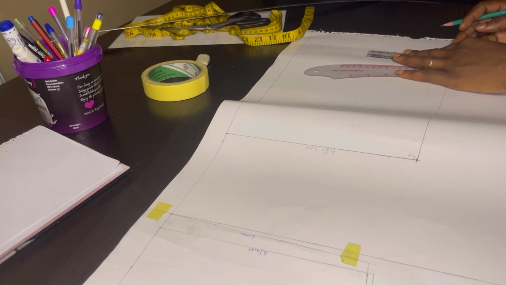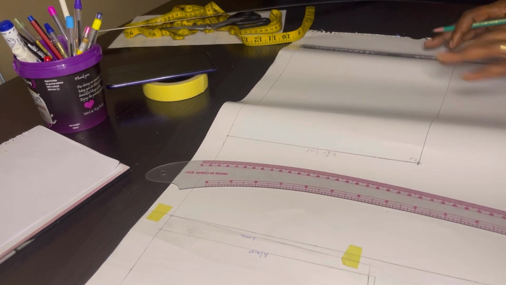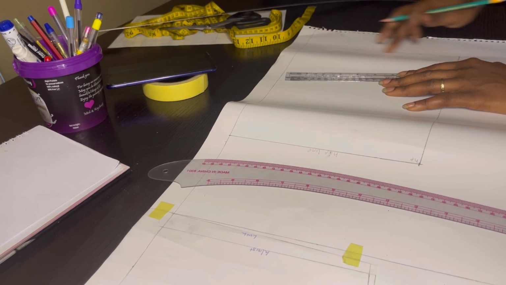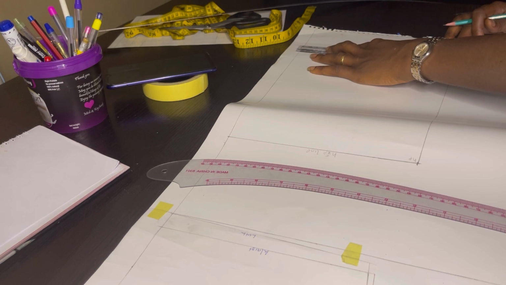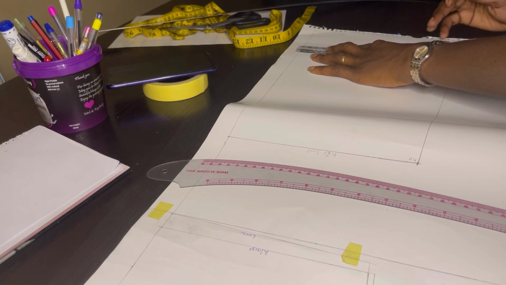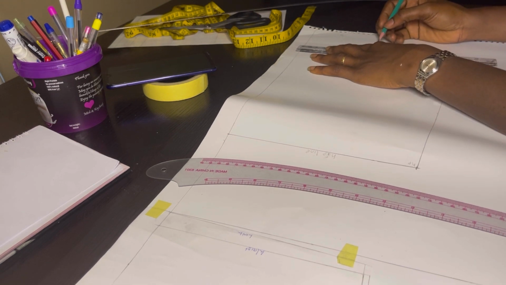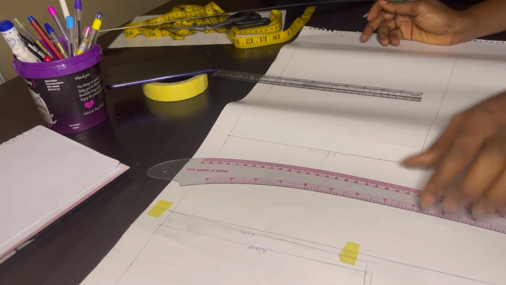Here I like accuracy, so I'm connecting to the midpoint. You get the midpoint of this hem, then connect to this. So the midpoint is, this is 9.8, midpoint is 4.9.